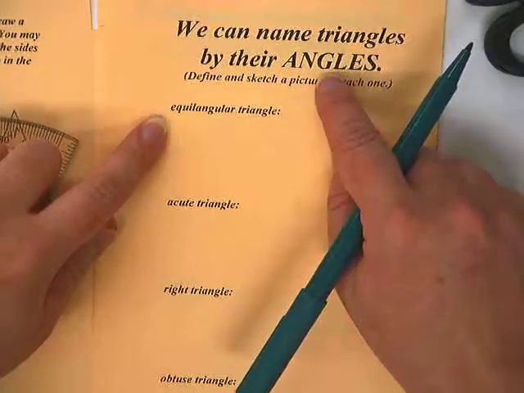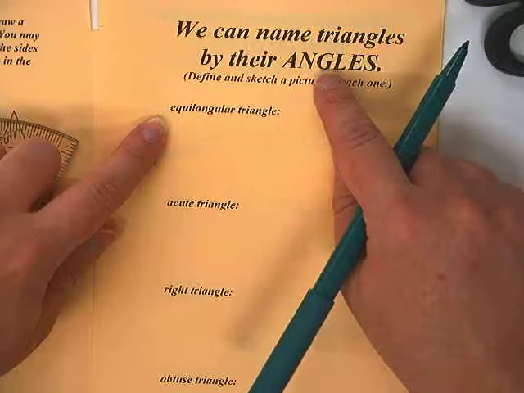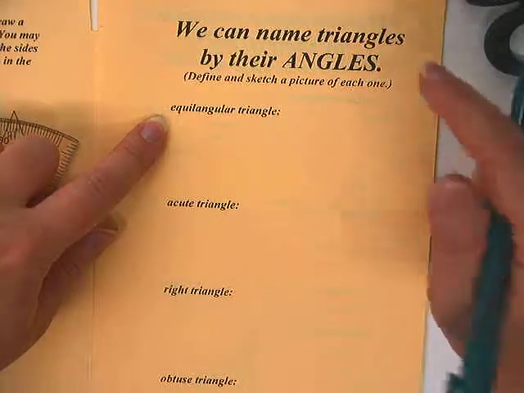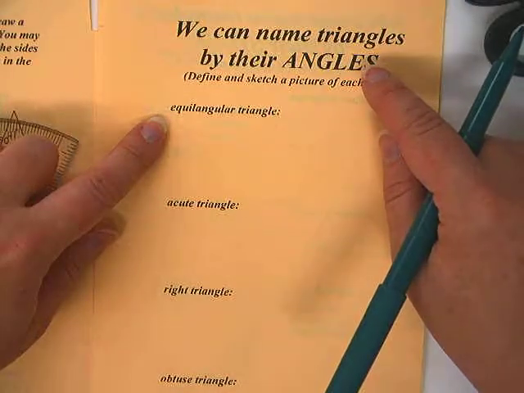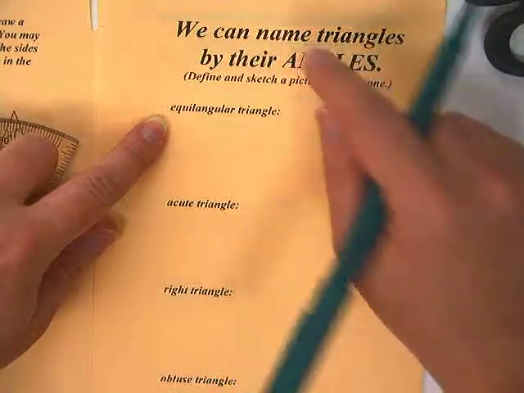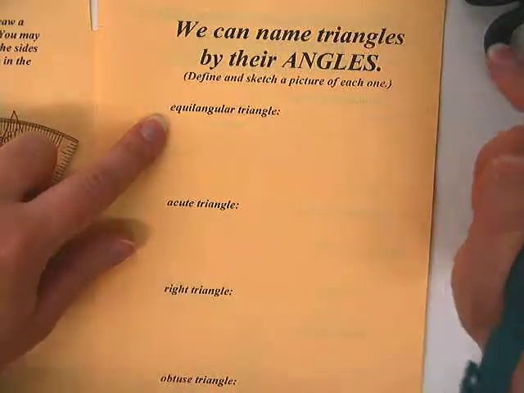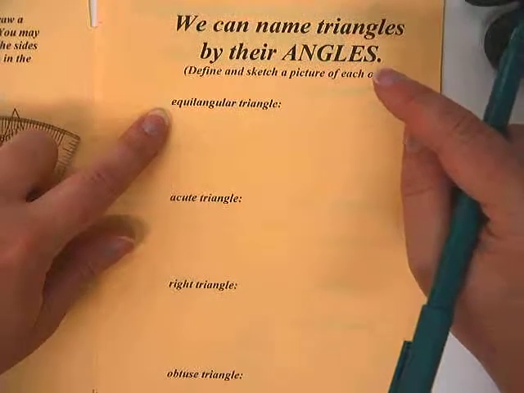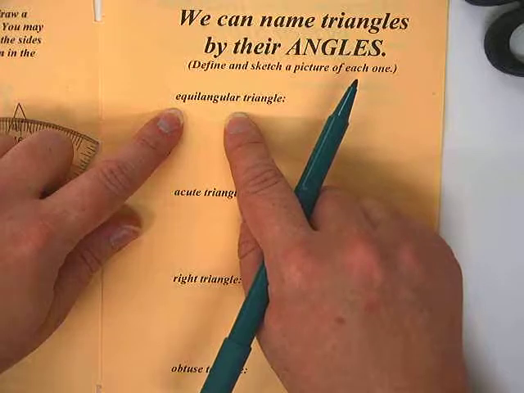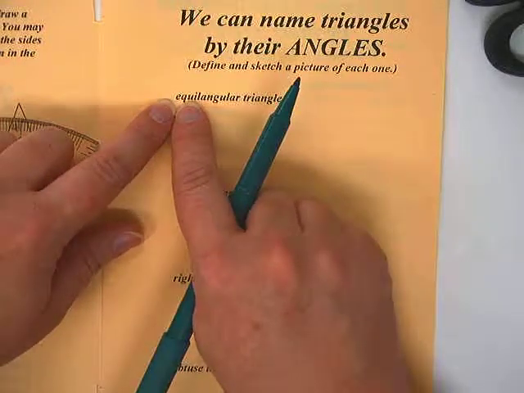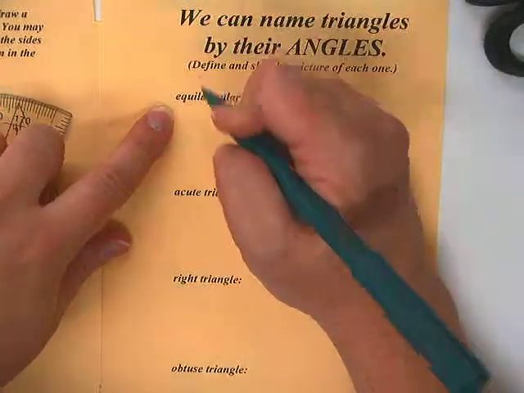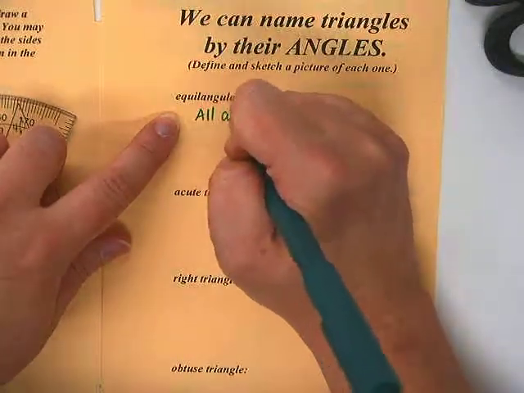Okay, here we go. So there's 2 ways to name triangles, by their sides and by their angles. This page is naming triangles based on their angles. Actually, instead of naming it, classifying is the term we use, but I have name on here. So we're naming them by their angles, or classifying them, putting them in classifications based on what their angles are. The first one we're going to talk about is called an equiangular triangle. What do you think that might mean? That would mean that all of the angles are equal.